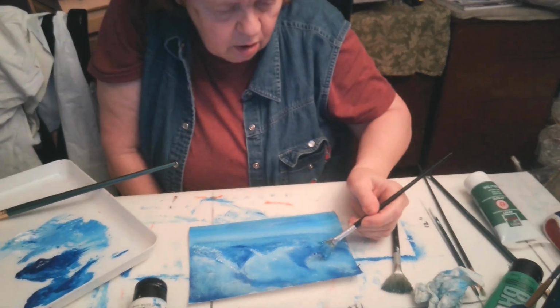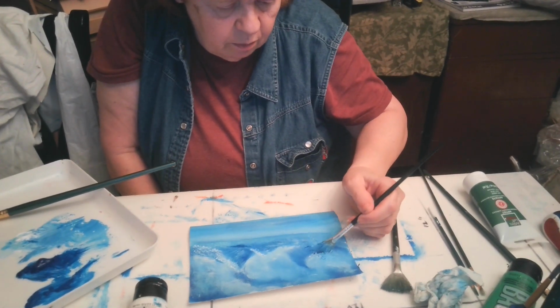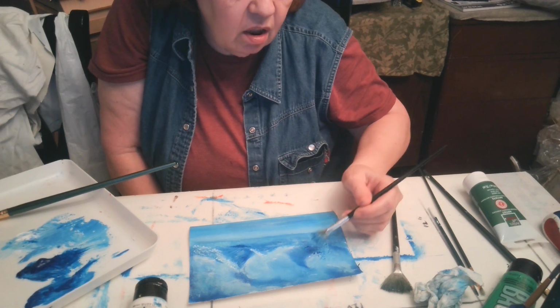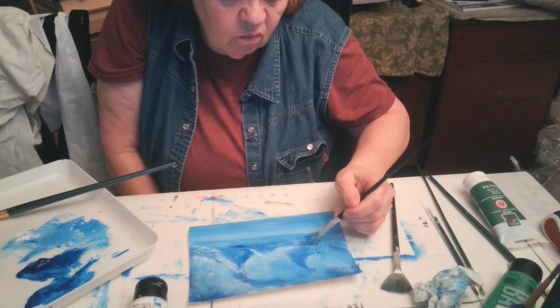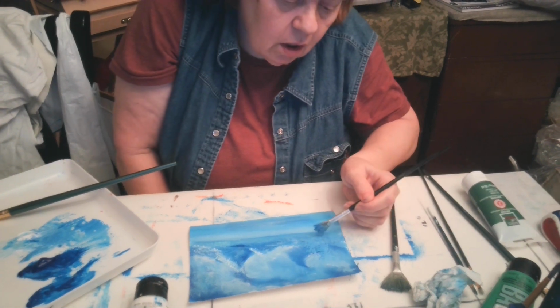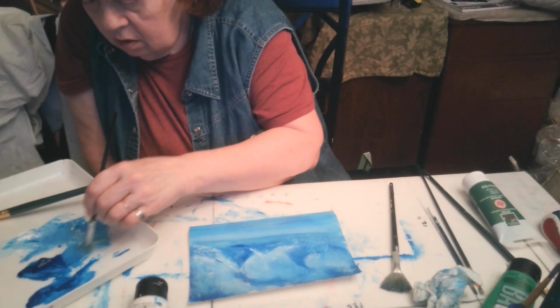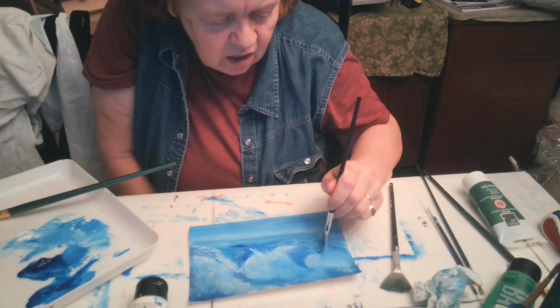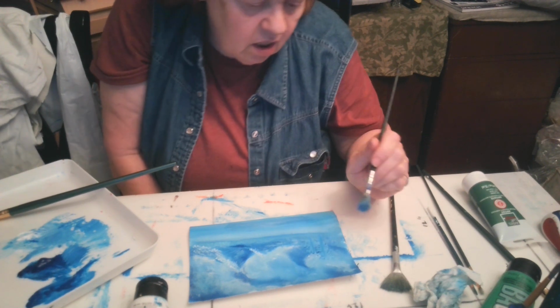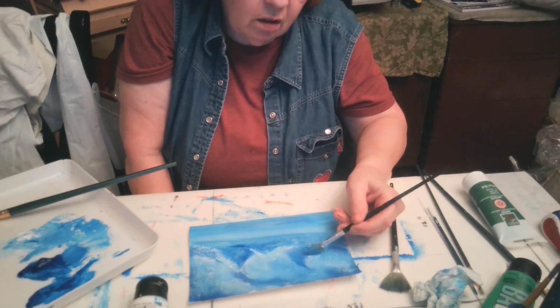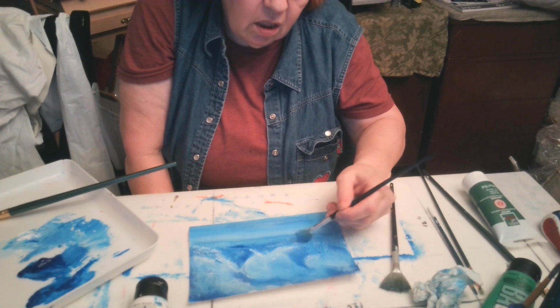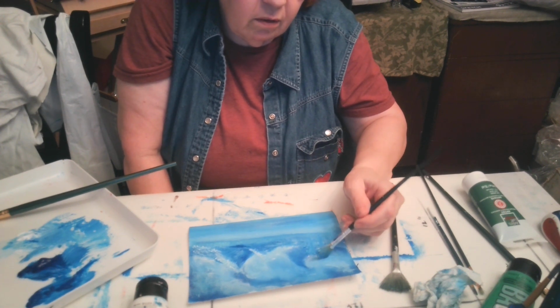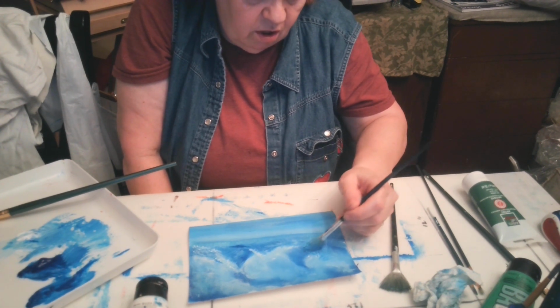There we go. There's got to be a thinner paint to go on there. Okay, so they just kind of look like just like that. And we're not going to be able to see these once I get that big tree in there, but anyway.